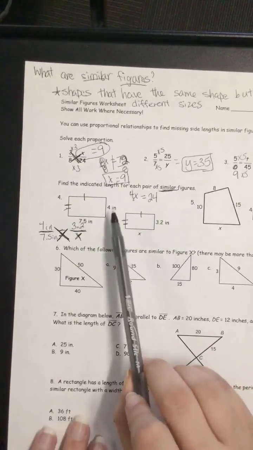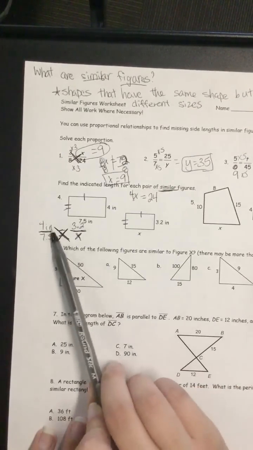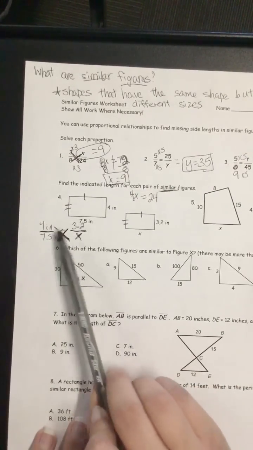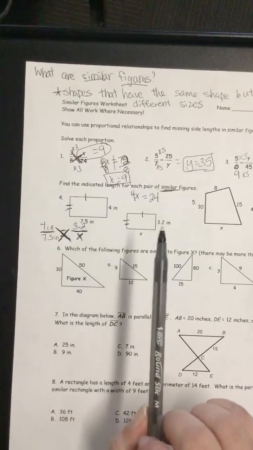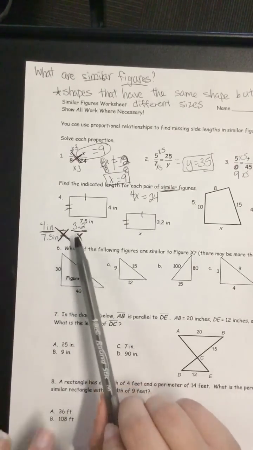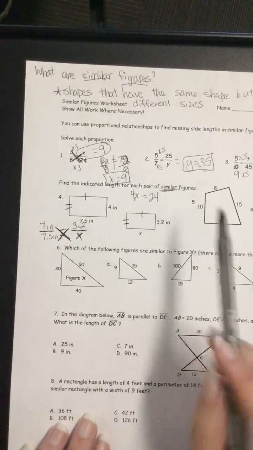Okay, so we set up our proportion. We put 4 over 7.5, 3.2 over x, matching up the same length sides, so the shorter sides on top, longer sides on bottom. Then we're cross multiplying. Okay, 4 times x equals 4x, 3.2 times 7.5 equals 24. What do we do from here?